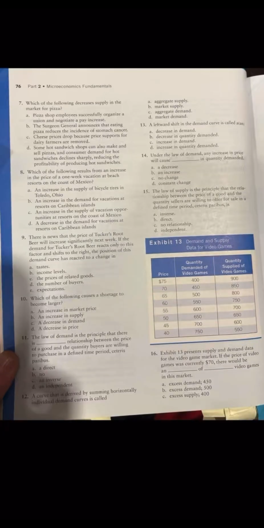7. Which of the following decreases supply in the market for pizza? A. Pizza shop employees successfully organize a union and negotiate a pay increase. B. The Surgeon General announces that eating pizza reduces the incidence of stomach cancer. C. Cheese prices drop because price supports for dairy farmers are removed. D. Some hot sandwich shops can also make and sell pizza, and consumer demand for hot sandwiches declines sharply, reducing the production of hot sandwiches.